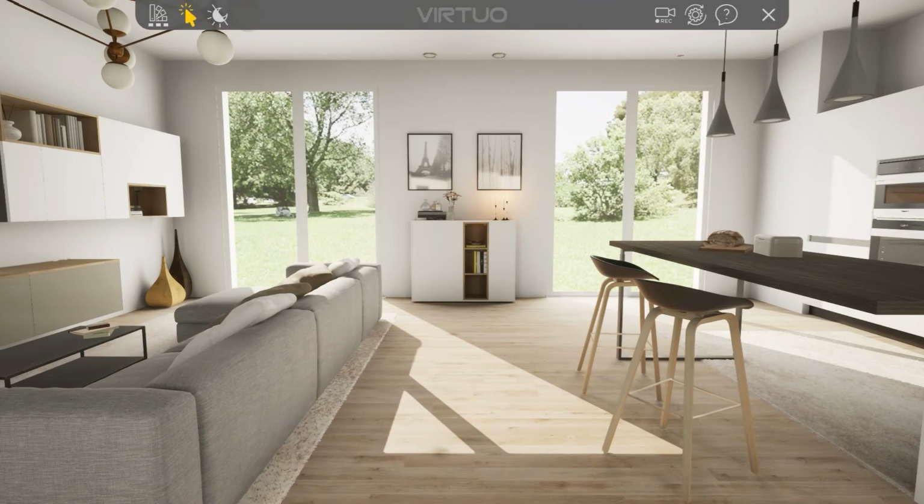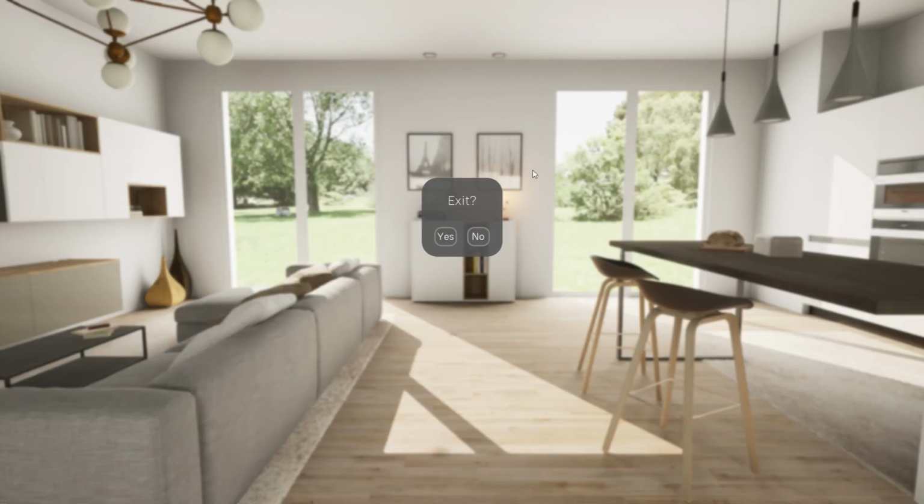To exit the virtual experience, click on the Escape key or on the X in the menu and confirm.